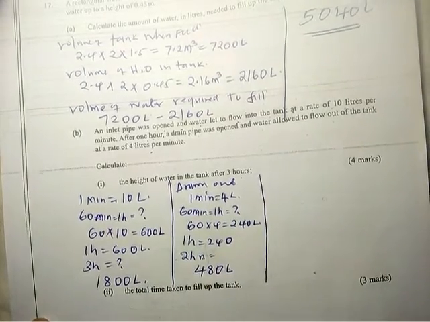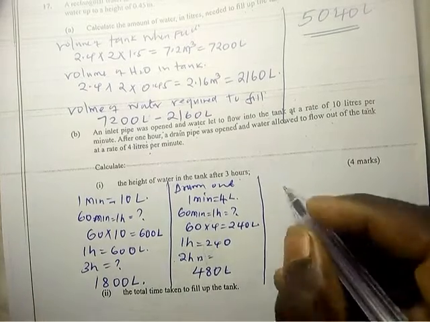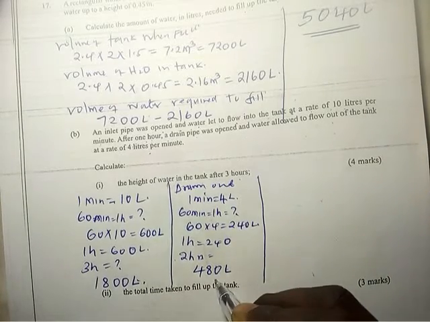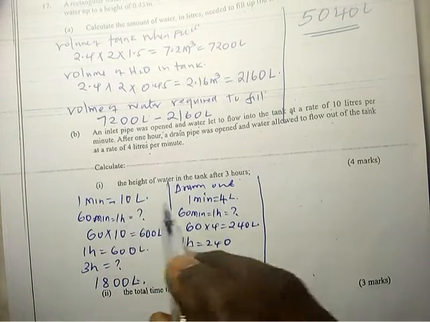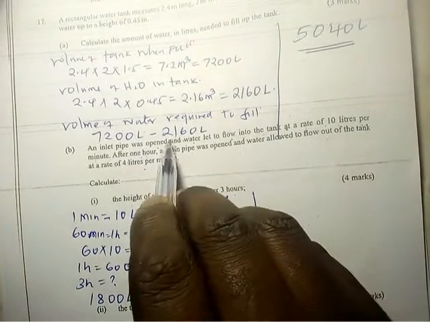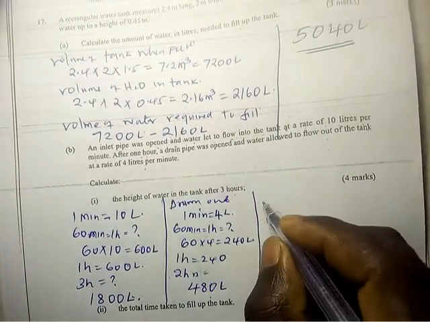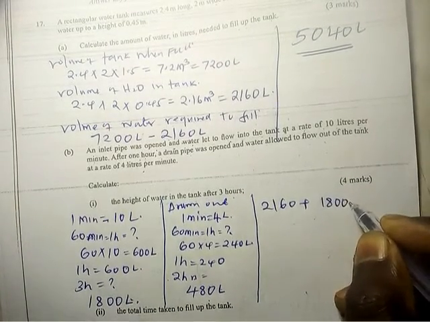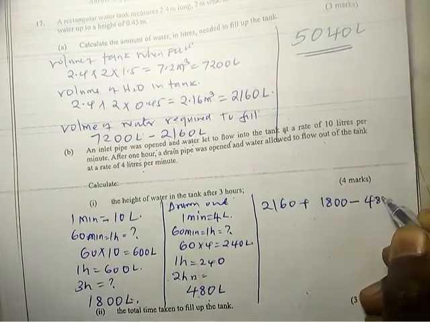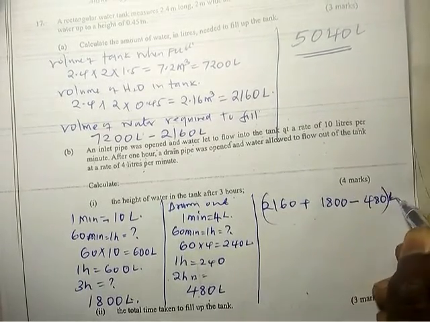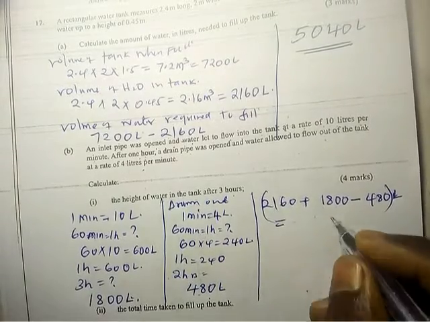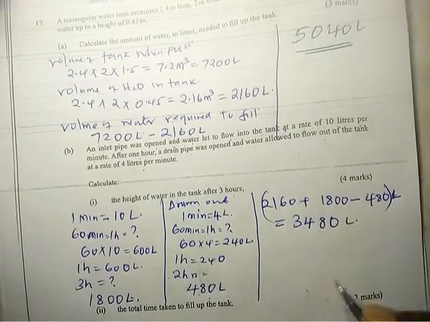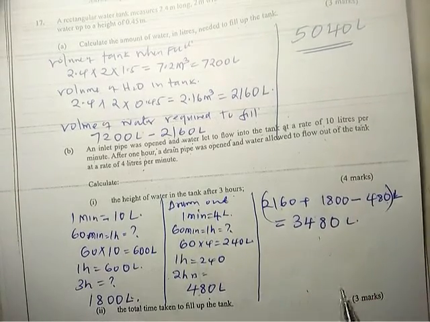So to get the total water remaining in the tank now, remember, this one goes in, this one goes out. So the total water in the tank is what was inside, 2160. We add 1800, and subtract what goes out, 480 liters. So the water remaining inside is 3480 liters. You add this and subtract this, and that is what remains here.